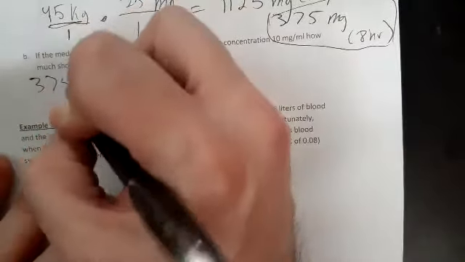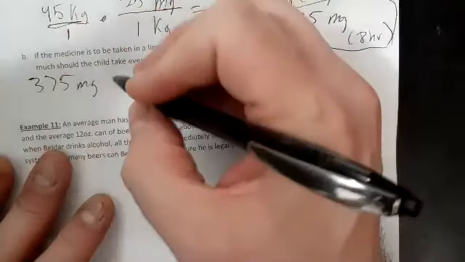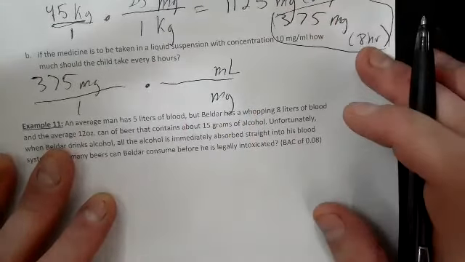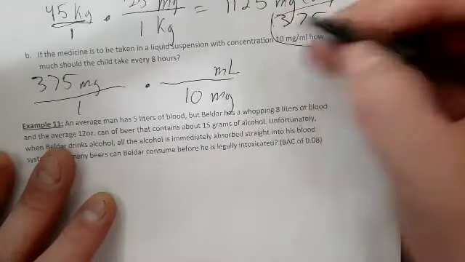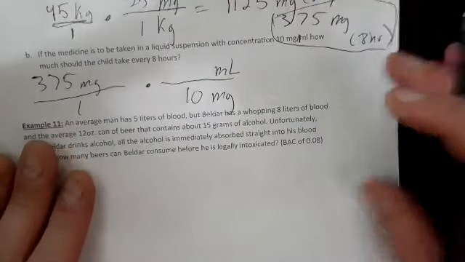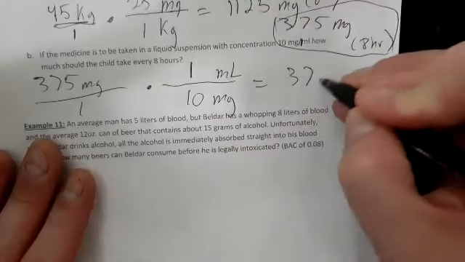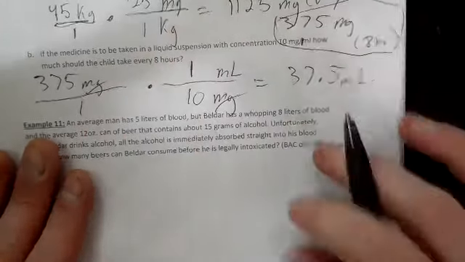So we know we need a 375 milligram dosage, and we want to simplify out the milligrams. Divide that by 1 of the suspension.